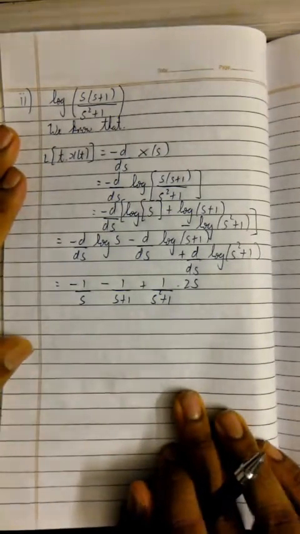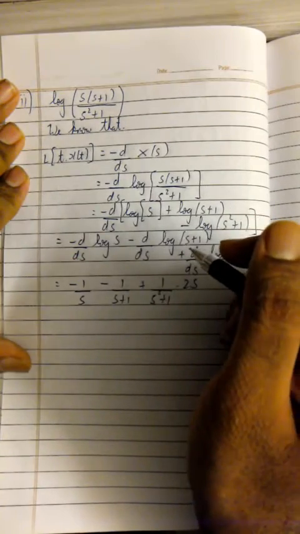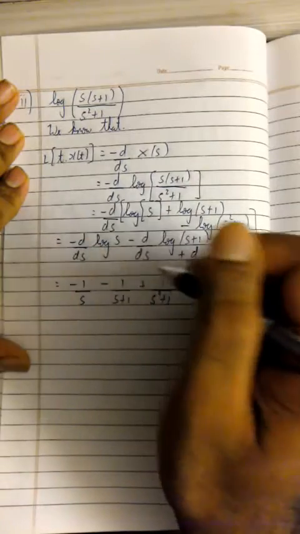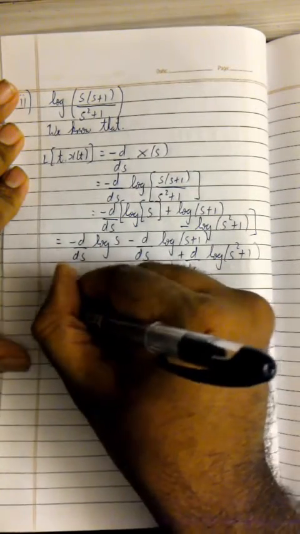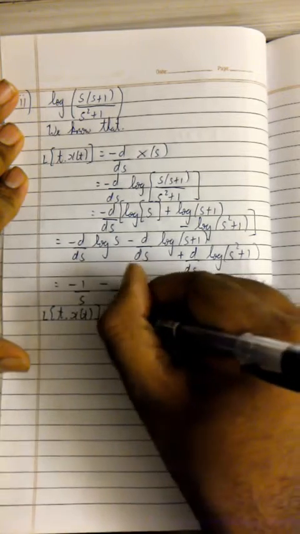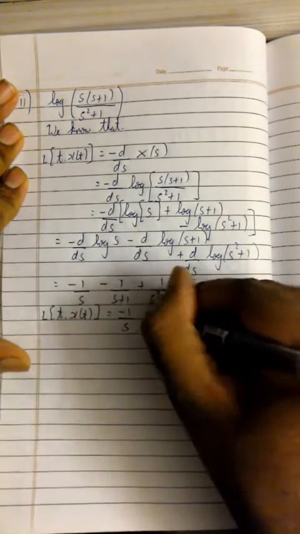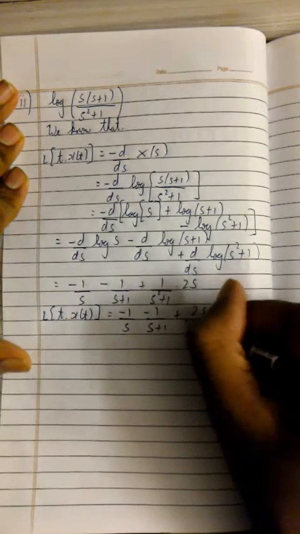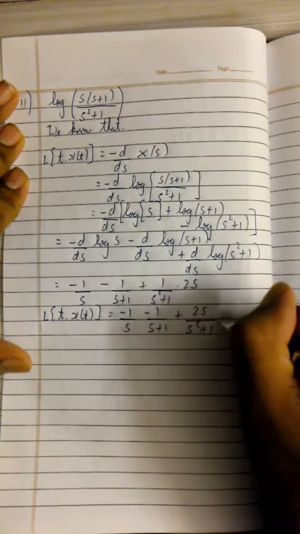So in other words, the Laplace transform of t into x of t is this one. Let me write that again. The Laplace transform of t into x of t is equal to minus 1 by s minus 1 by s plus 1 plus 2s by s square plus 1.